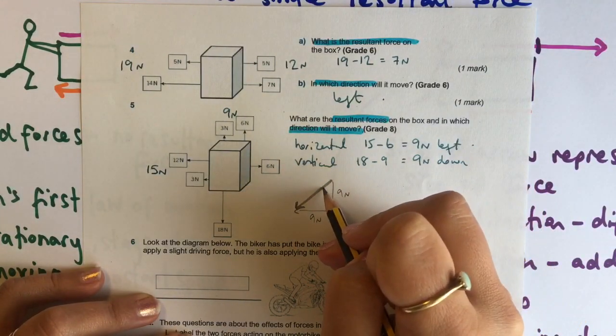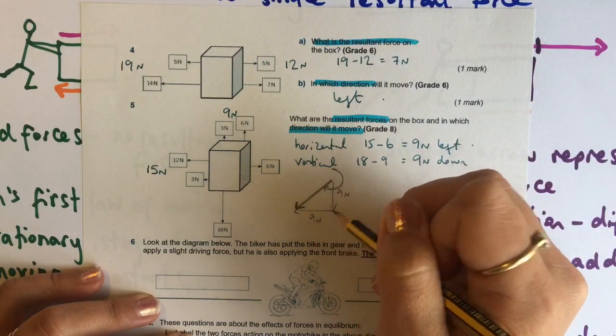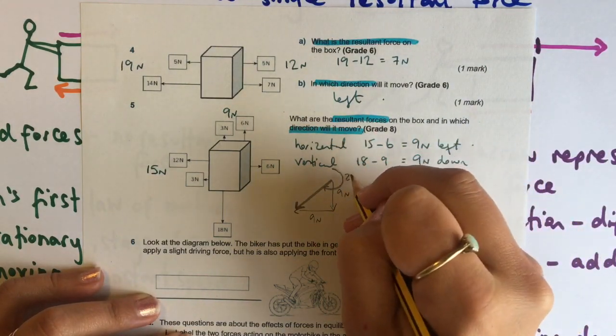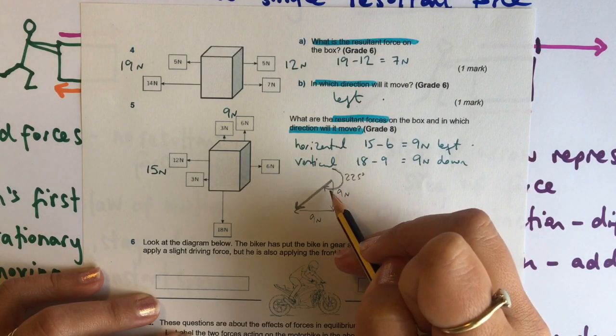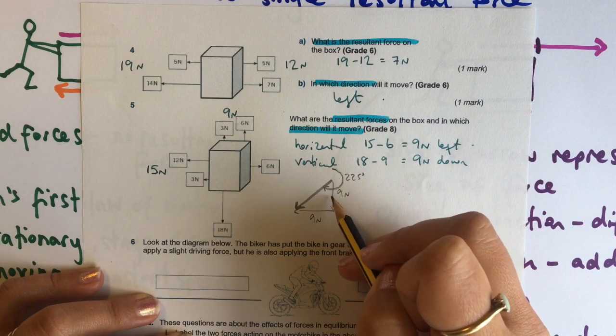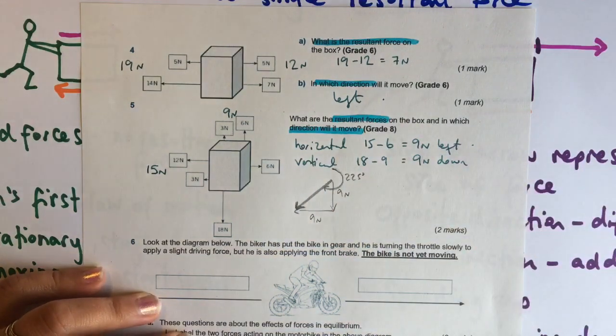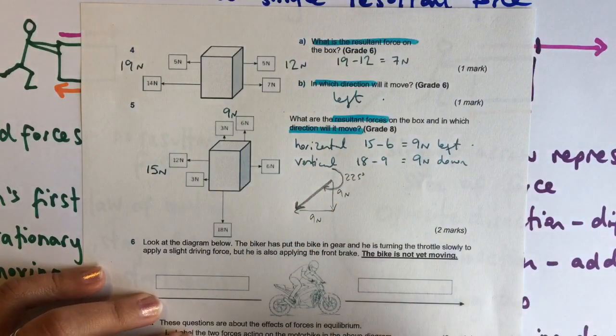Hopefully we can see that this is a 45-degree angle. So you give a bearing of 225 degrees as the direction, or you can give it as 45 degrees from the downwards force. They're quite lenient in exams about how you give your angle. But don't just say down and to the left, because you're not going to get a mark for that on the higher paper.